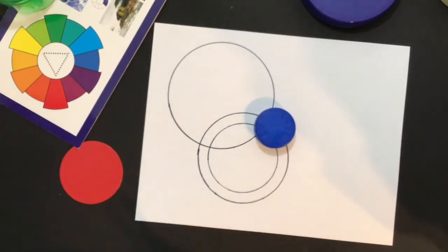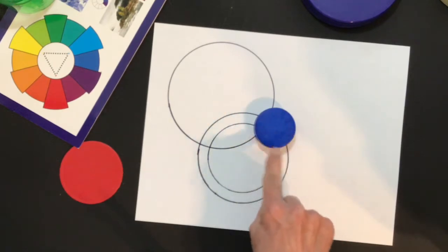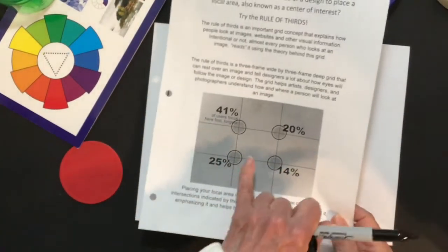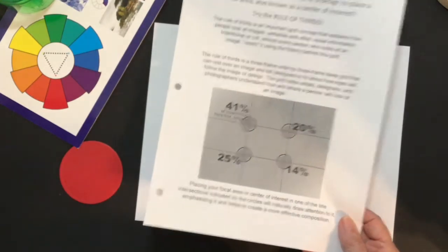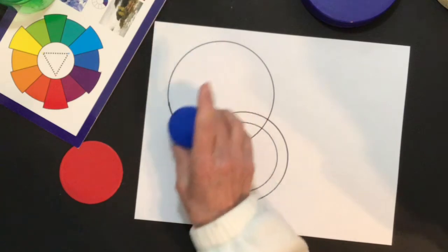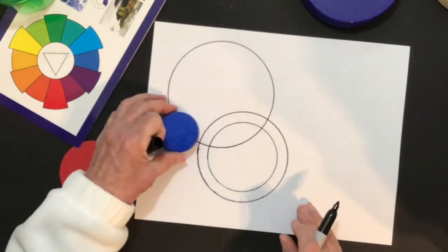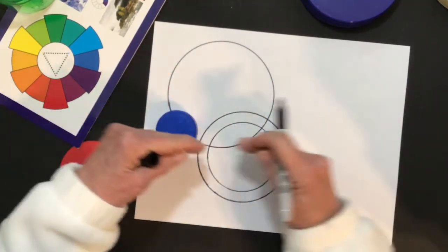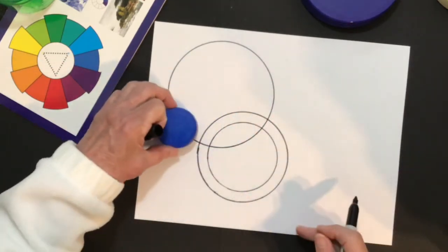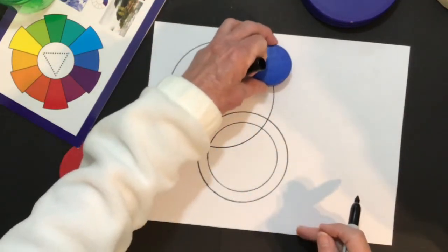But what would happen if I put the small one right in the middle? I'm afraid that it would draw too much attention to the middle of my composition, so I'm not going to put it there. Let's see, where should I put it? I want to avoid the exact centers of my paper, and that's going along the center, so I'm not really too crazy about that.